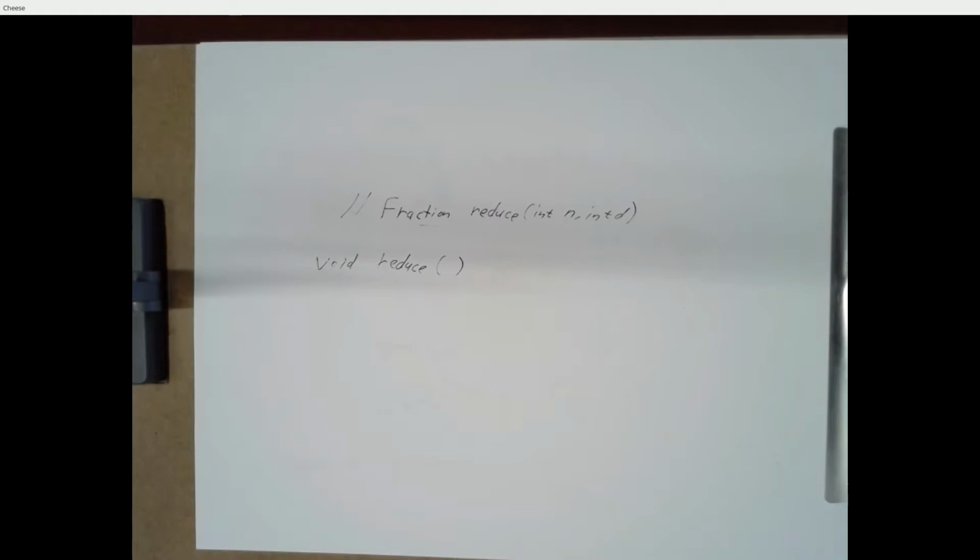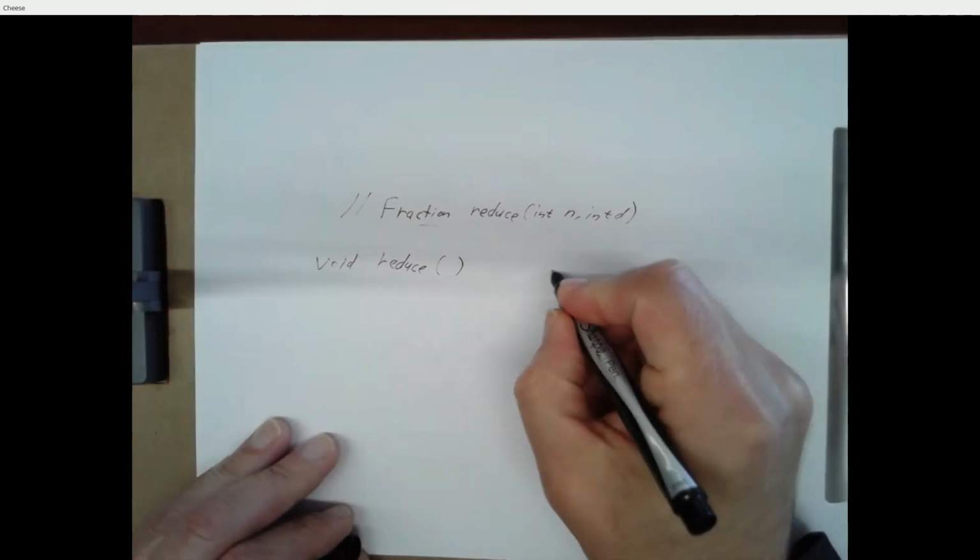So to get at our intent in D, when we do that void reduce, we would have to do this dot reduce or something. You could definitely use this dot numerator, this dot denominator. But if you don't have a local variable named numerator or denominator, if you just say numerator, it'll get the one from the class. So it's got the usual scoping rules of programs.